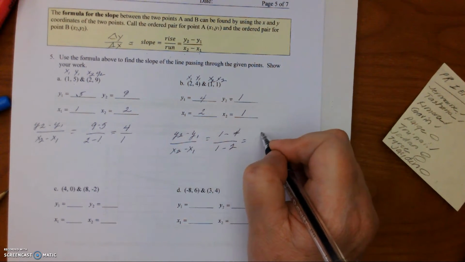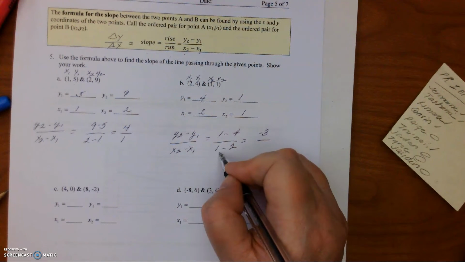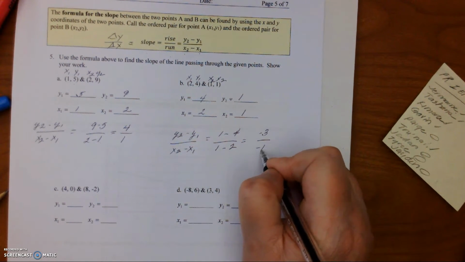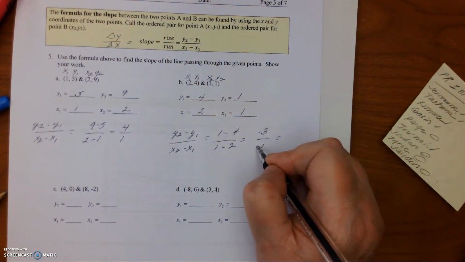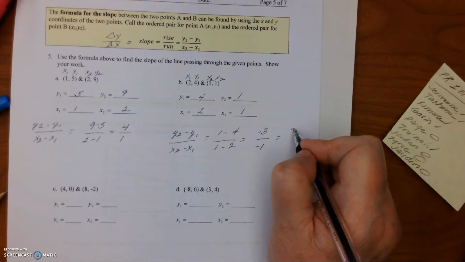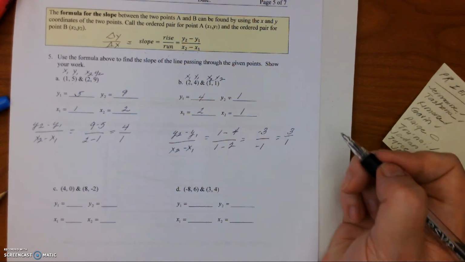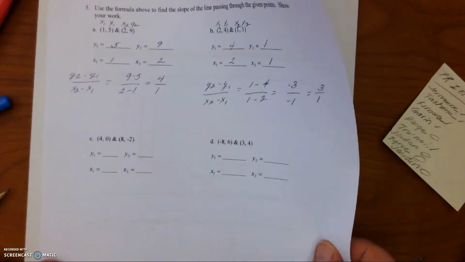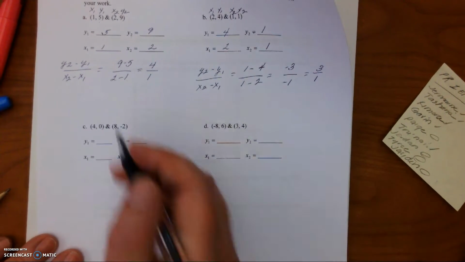So 1 minus 4 is negative 3, and 1 minus 2 is negative 1. And remember, two negatives divided by each other becomes a positive, so this is 3 over 1. Okay, so now let's do the next set.